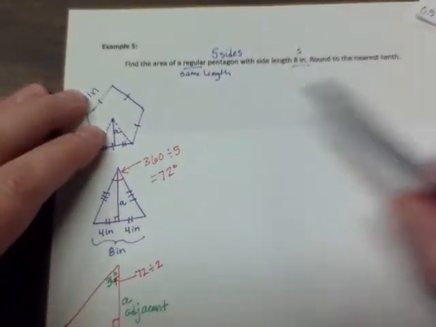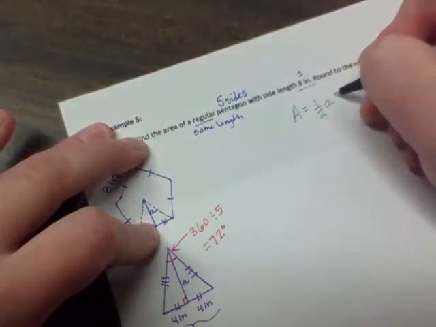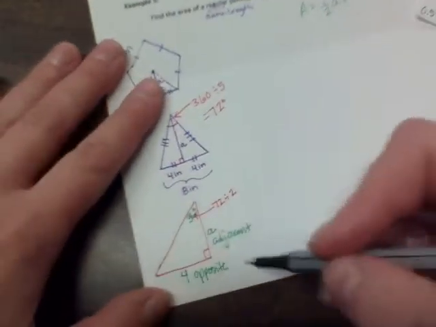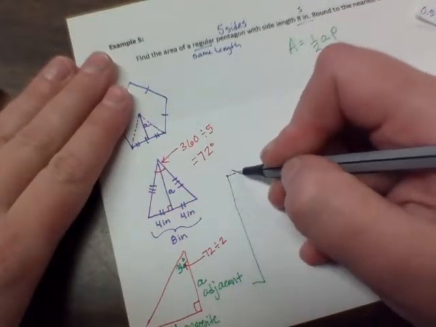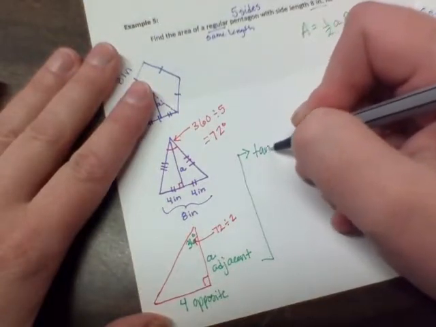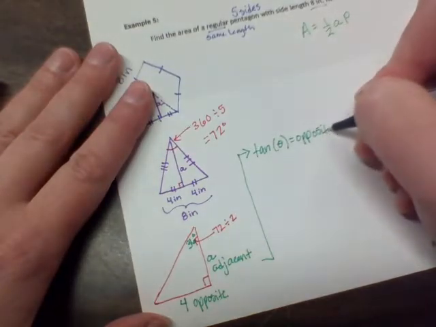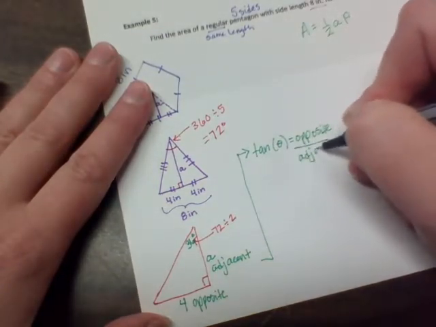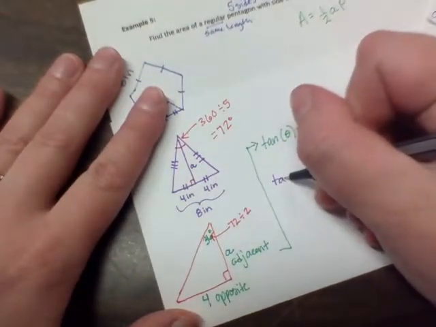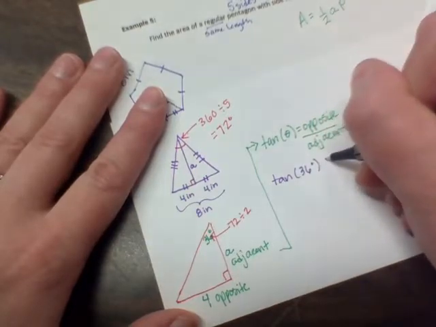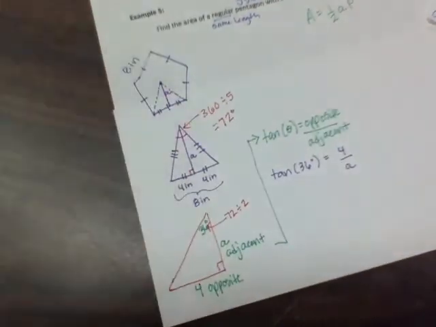And so to find the apothem, because again we're trying to find the area, it's going to be a half apothem times perimeter, so we need apothem. We're going to use our trig. So the trig to solve this says that we're going to do tangent of an angle, and that's going to equal the opposite over the adjacent. If we fill in those pieces, that means that we're going to do tangent of 36 degrees, and that's going to equal our opposite, which is 4, over our adjacent, which is A.